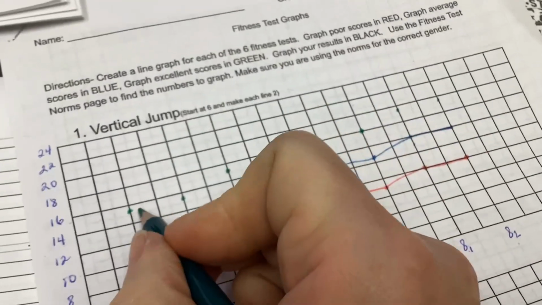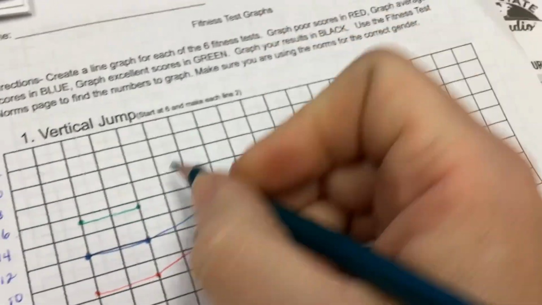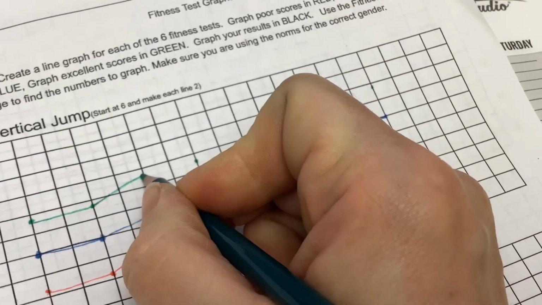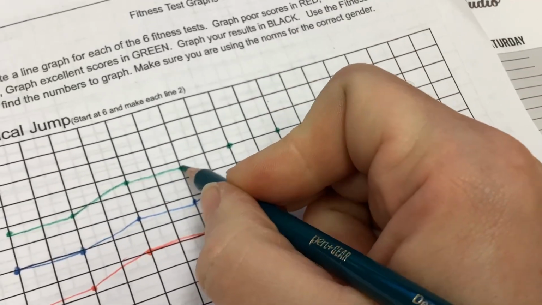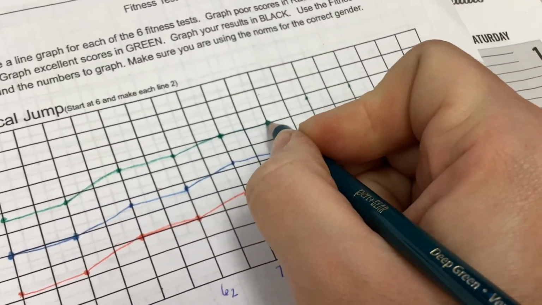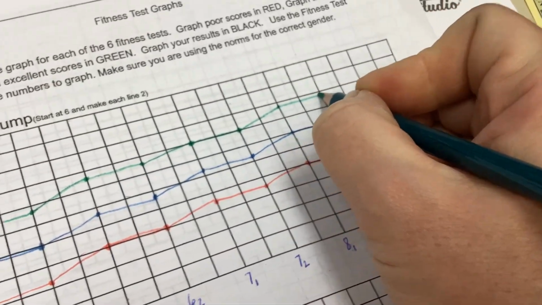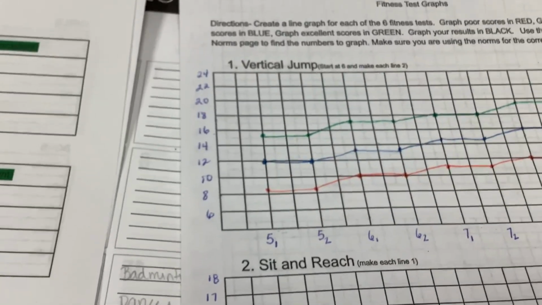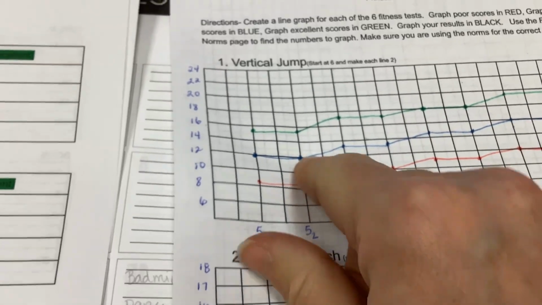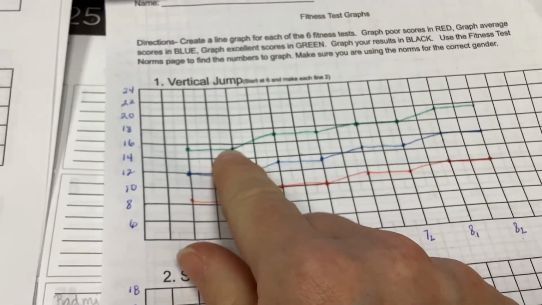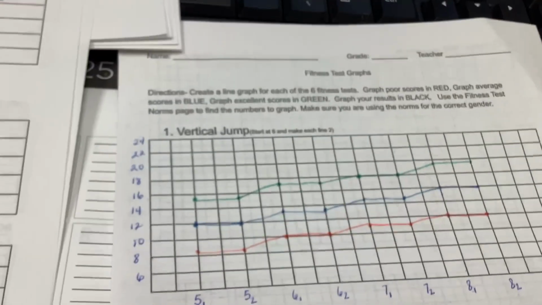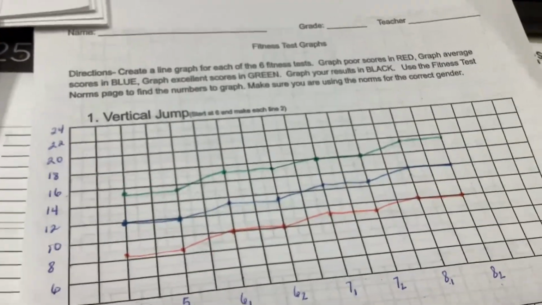And then I am connecting the lines. So now I have graphed for my vertical jump. I have the low scores, which is the 10th percentile, and those are in red. I have the average scores, and those are the 50th percentile, and those are in blue. And then I have the excellent scores, which is the green, and those are the 90th percentile, okay?